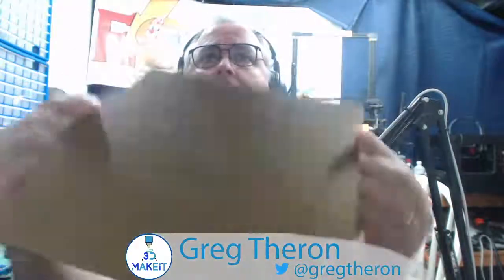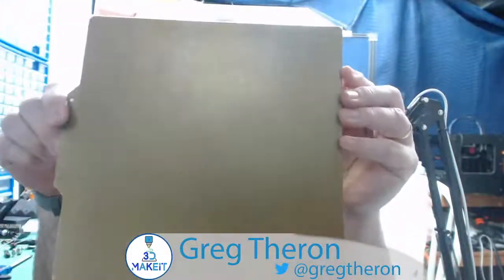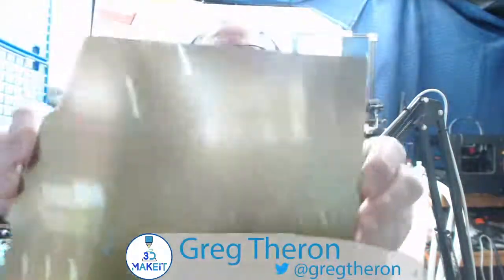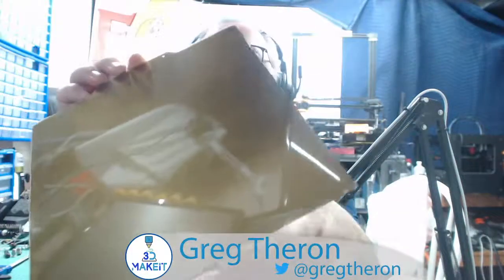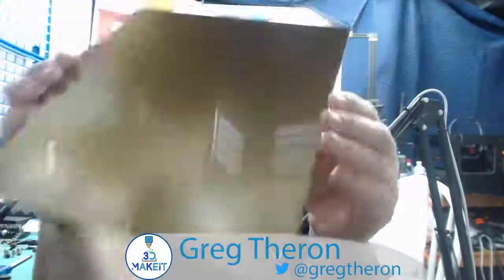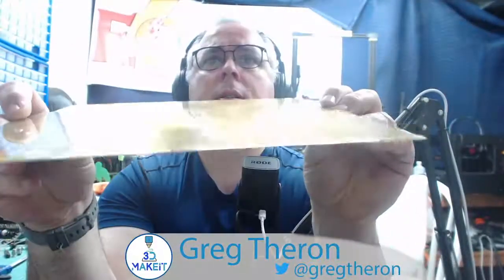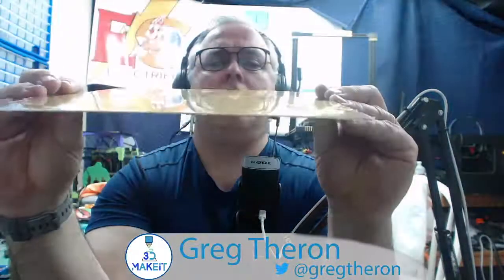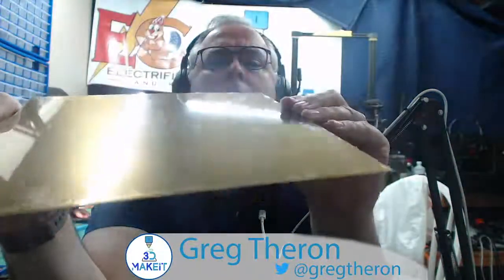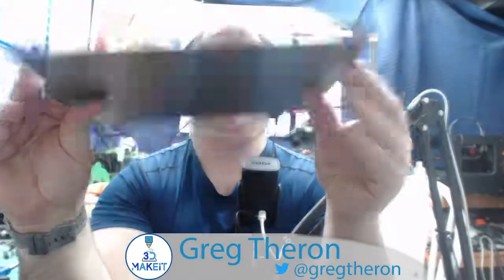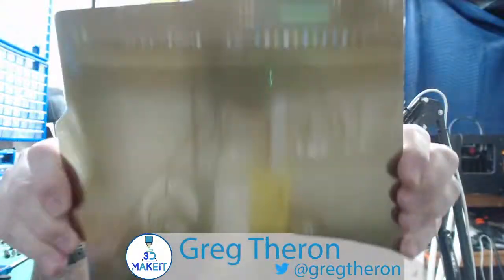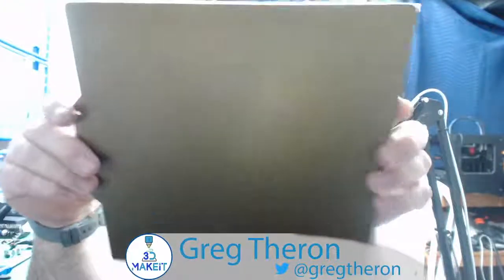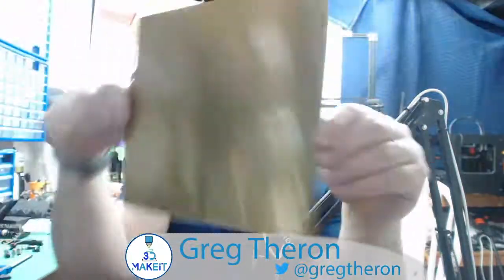I've got my textured plate, and then I've got my new Kapton PEI surface on it. It was a fairly thick piece of PEI, 0.5 mil, so half a millimeter. But oh man, it's so smooth.